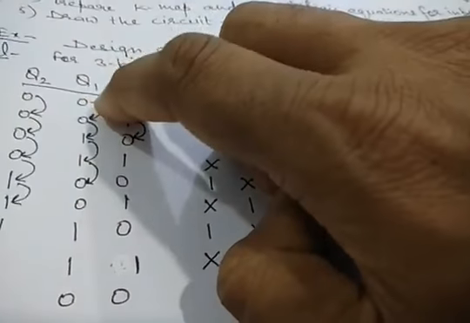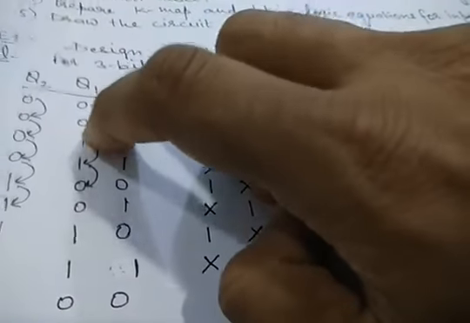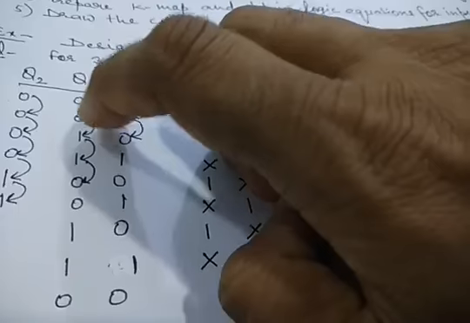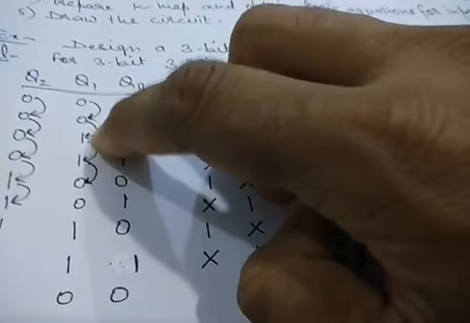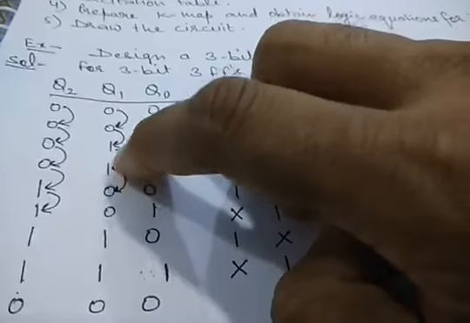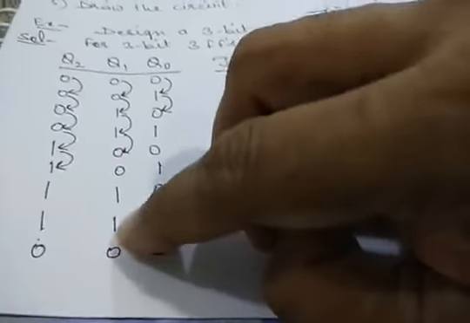That is, it will have the present state as 0, next state as 0. Then present state is 0, next state is 1, as shown by the arrows. Then 1 to 1, 1 to 0, 0 to 0, 0 to 1, 1 to 1, and finally the last one is 1 to 0. And depending on this, I am getting J1 and K1.